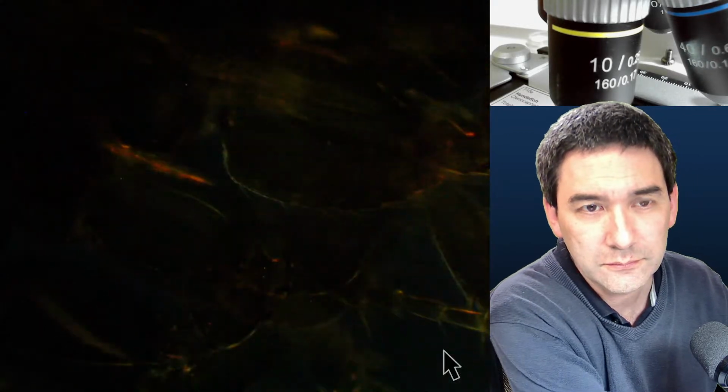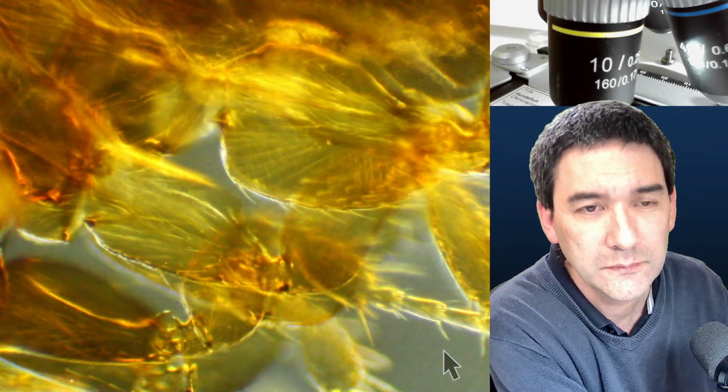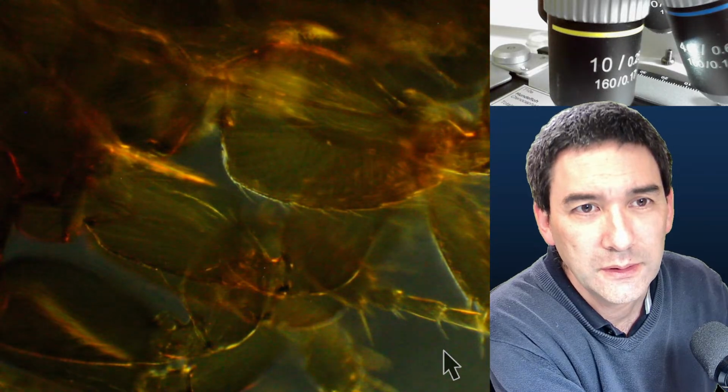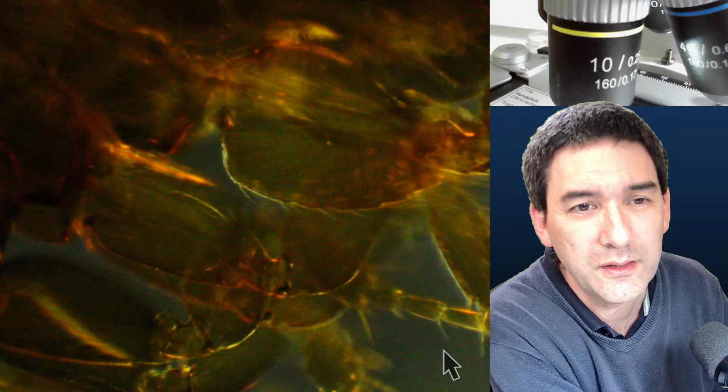Let's have a look. Okay, so I'm going to exchange now the filter with a dark field one. That's now dark field. And you see, it's kind of interesting. In dark field, the insect looks fairly transparent.